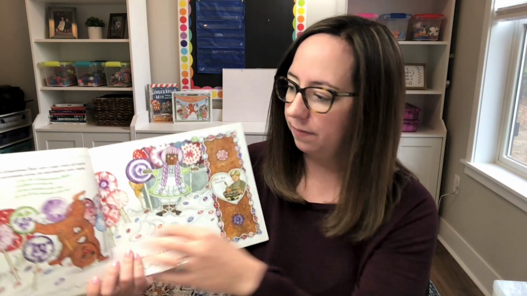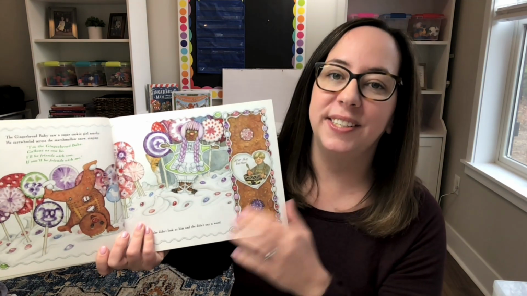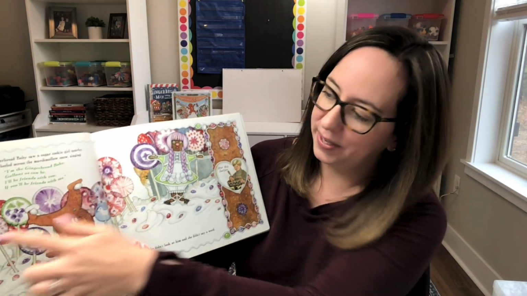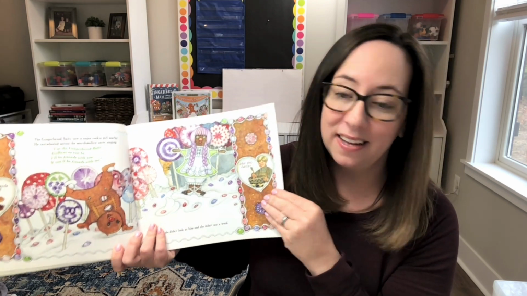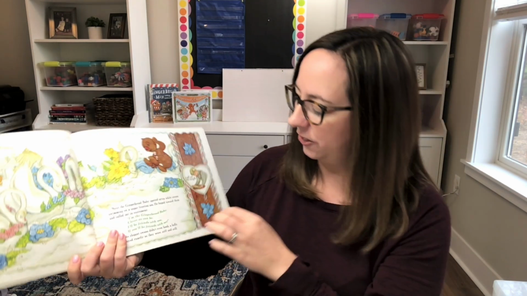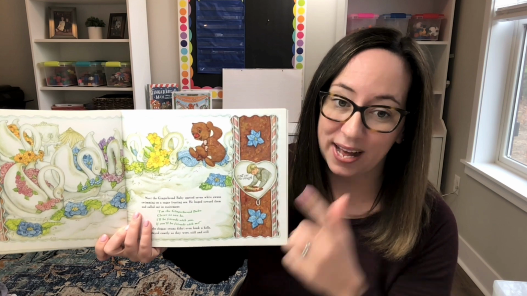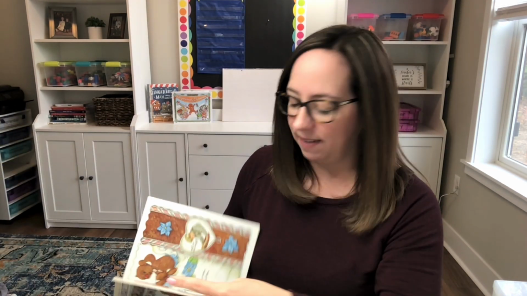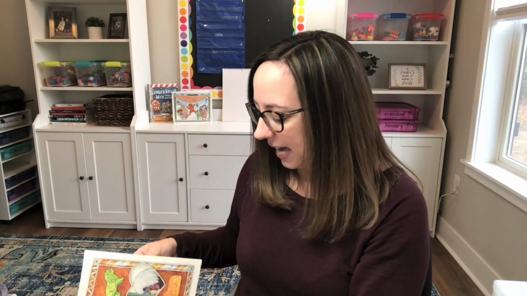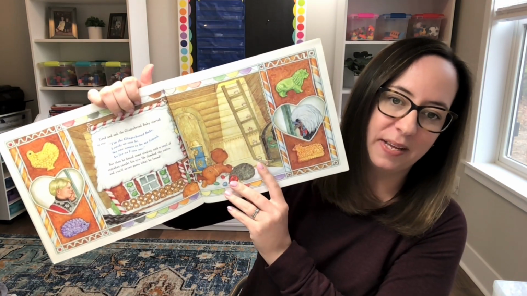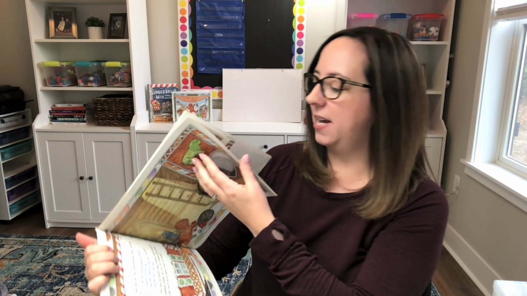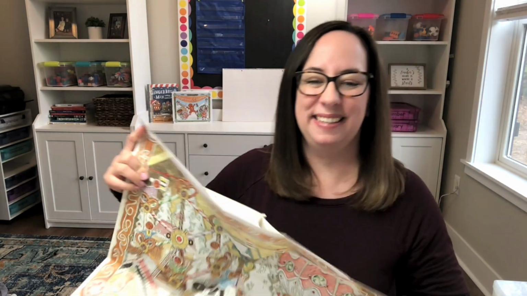lonely. And true to Jan Brett, there's another story happening in the margins the whole time where the little boy's making. So you can actually see him making the friends while the gingerbread baby is off on his adventures. And then he gets back, and the little boy's been waiting for him, and he sees these little cupcakes to get up there. The kids love this part.